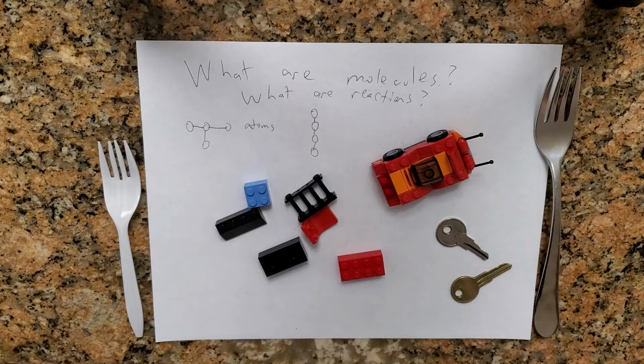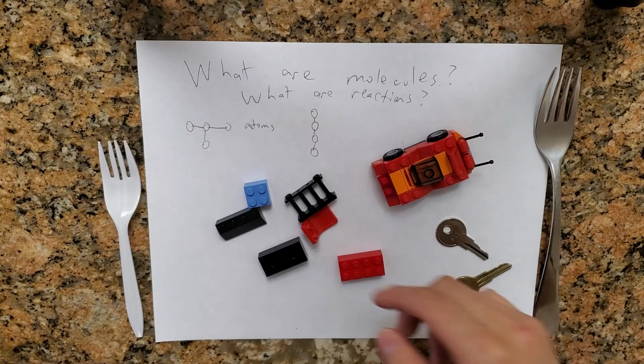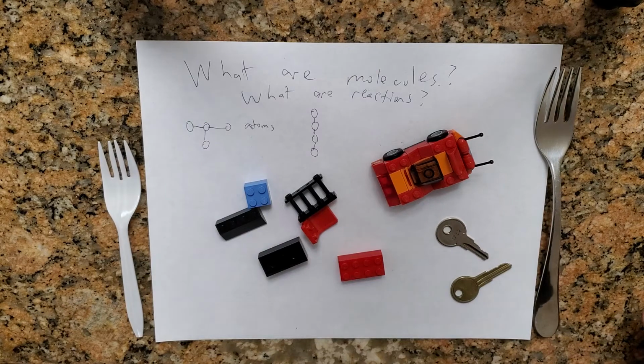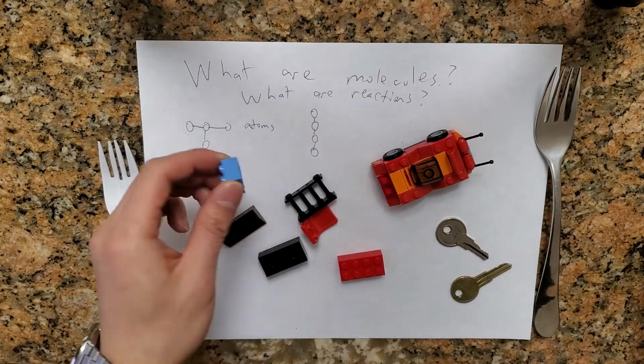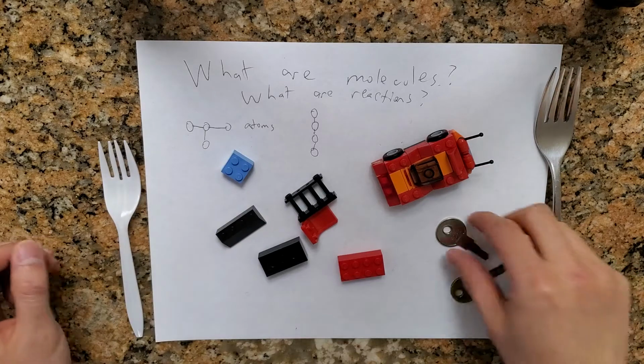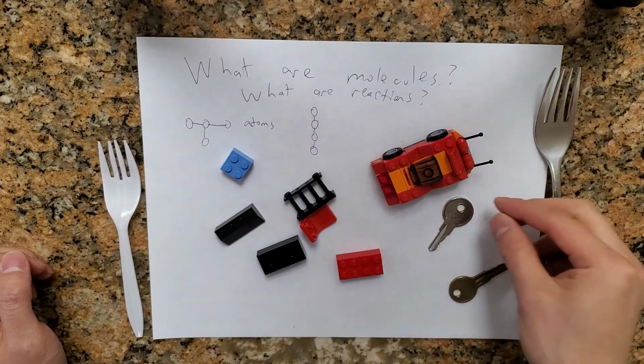Every day we're surrounded by molecules, from the food that we eat to the air that we breathe. But what exactly are molecules? Molecules are made of tinier things called atoms. And atoms, we cannot see them, but when atoms connect together, they make molecules, and when molecules connect together, they make things that we can see, like plastic and metal.